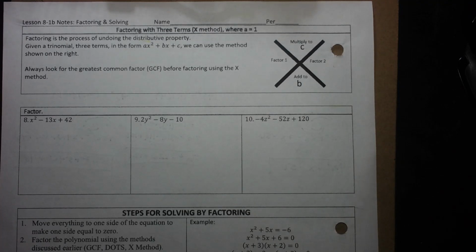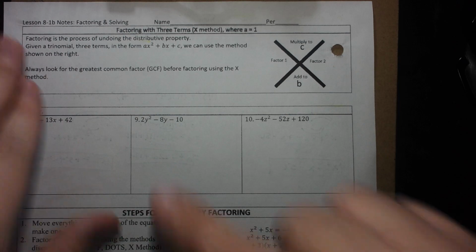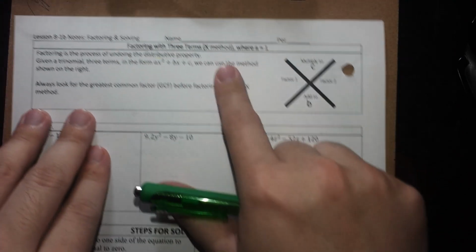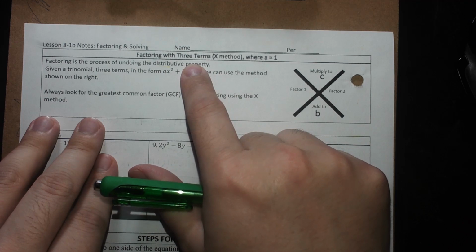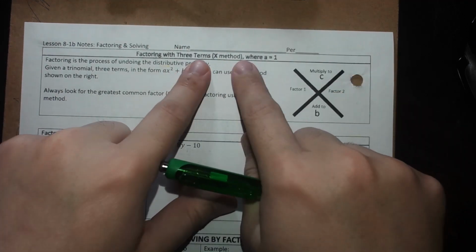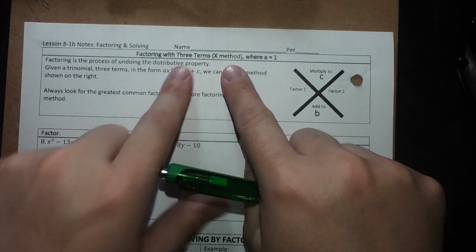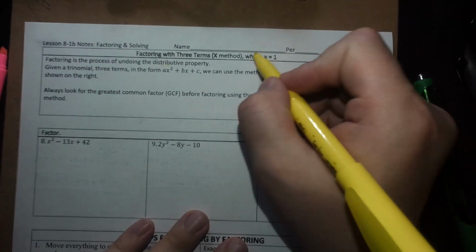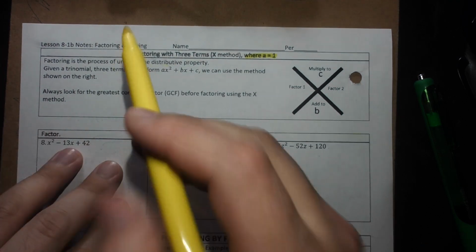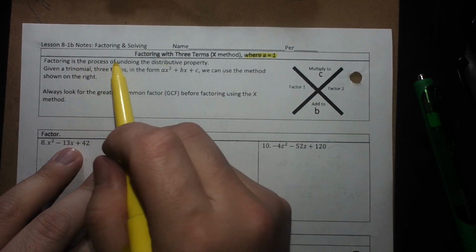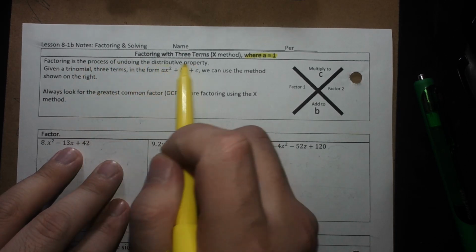Okay, so what we're going to go ahead and do is we're going to look at the backside. We are going to get into the territory of factoring with 3 terms. When we factor with 3 terms, we are going to use this little method called the X method. And we're going to be working with the a value being 1. So this is just a throwback to Algebra 1 again. Factoring, of course, is the process of undoing the distributive property.